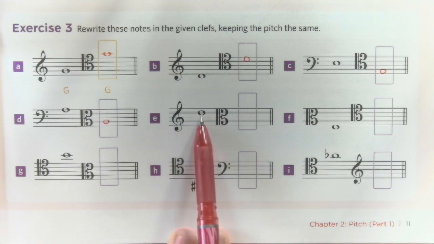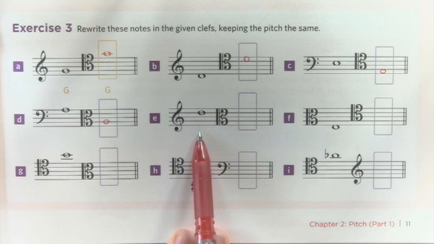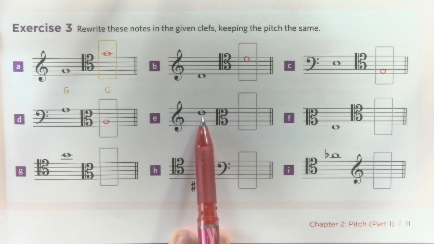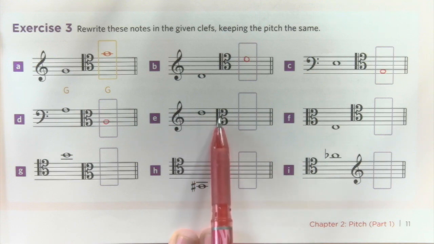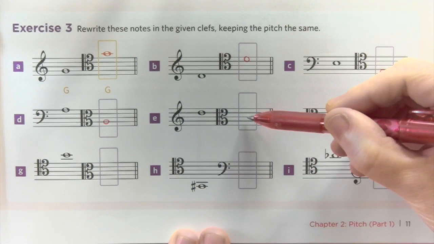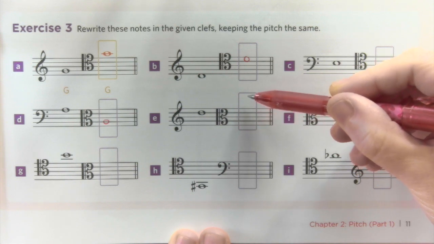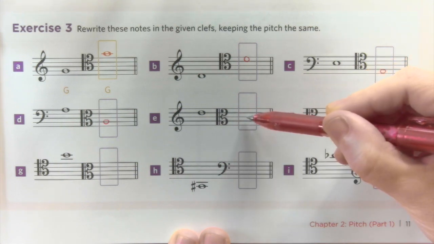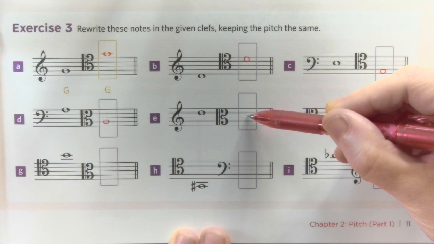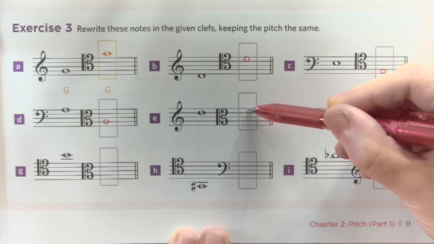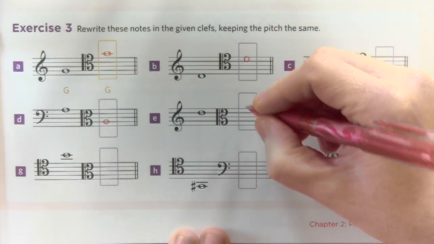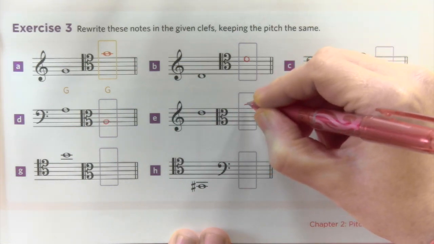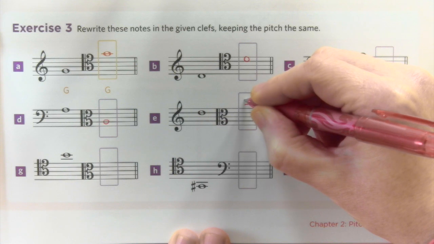This note is called D, Re in the treble clef, and it's very much above middle C. So this is middle C. Let's count. We need to go one octave above and one note above as well. So Do, Re, Mi, Fa, Sol, La, Si, Do, Re.